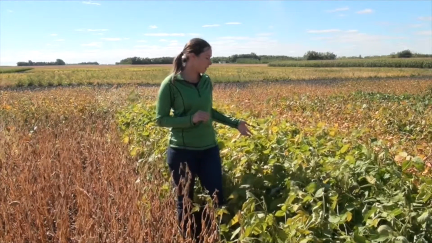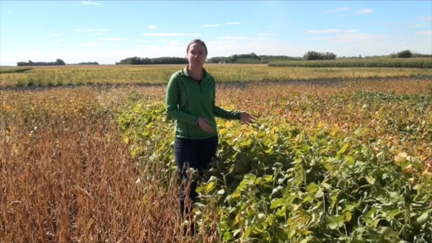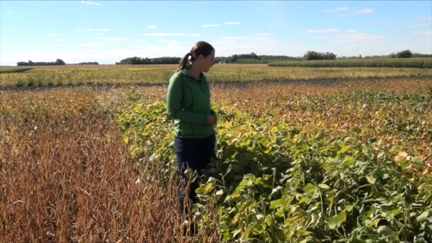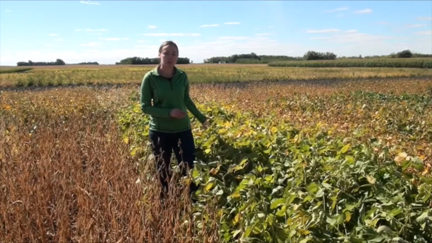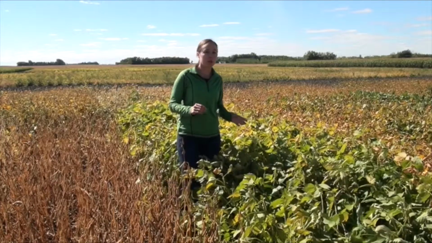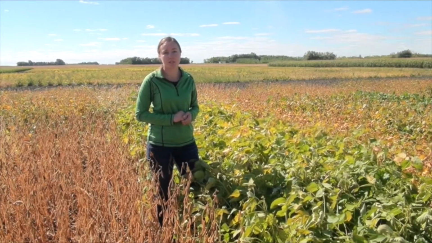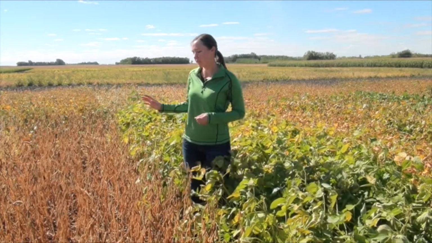So what we're looking at here is what we would call a green soybean crop that is definitely at risk to frost damage. This crop, I would say, is generally green, and it would be at the R6 growth stage, which is full seed, which means that we could potentially see upwards of 50% yield loss if we were to see a killing frost.